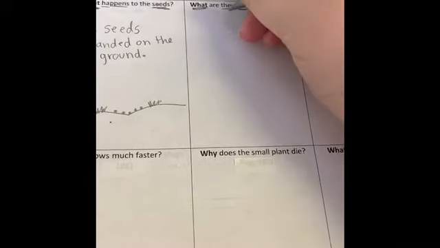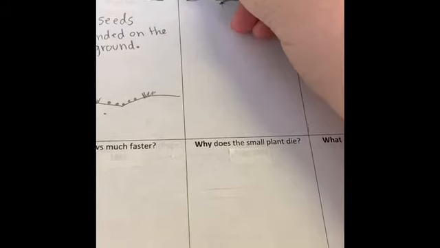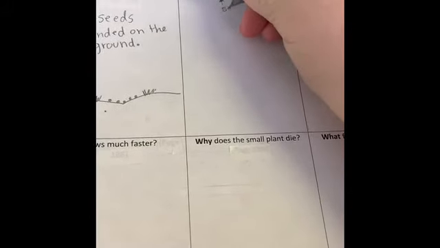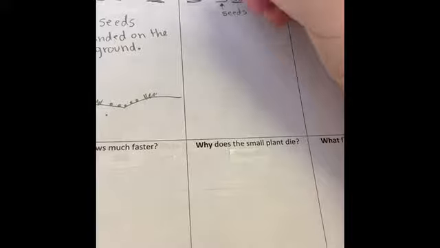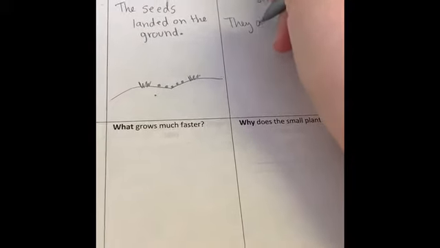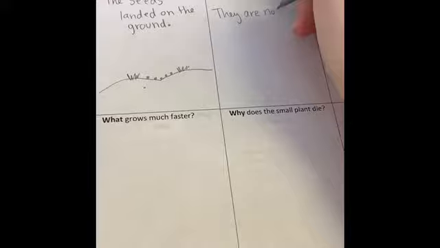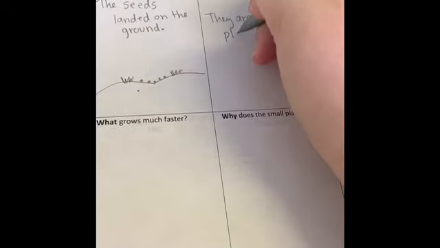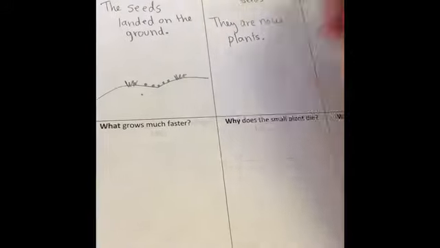All right, perfect. What are they now? Now, what is our they? What are we talking about when we say they? We're talking about our seeds. So we want to know what our seeds are now. And now that it's springtime, the seeds have turned into plants. So they are now plants.